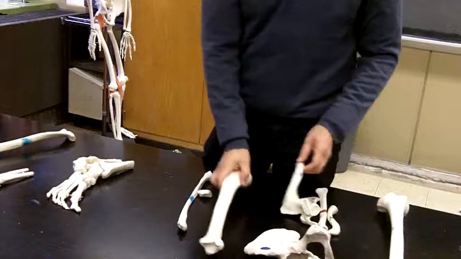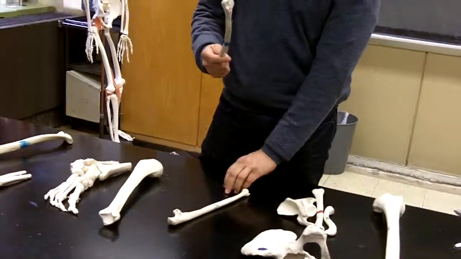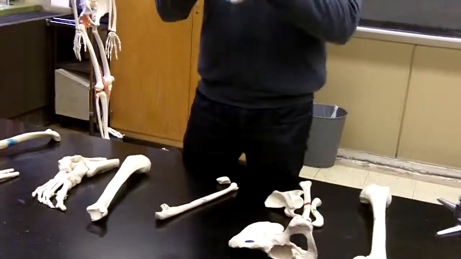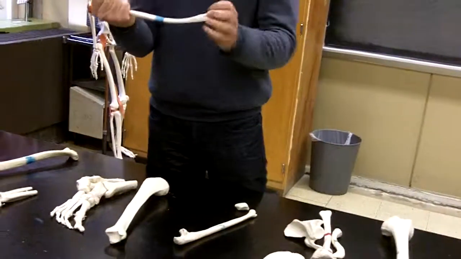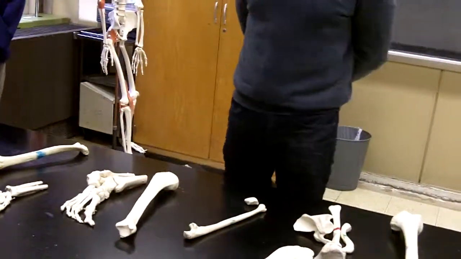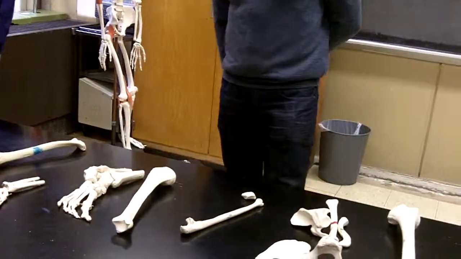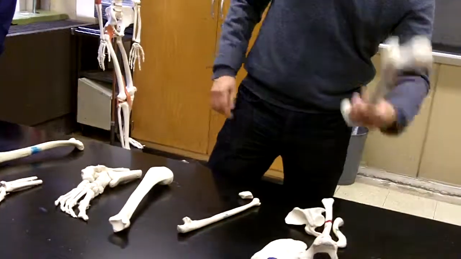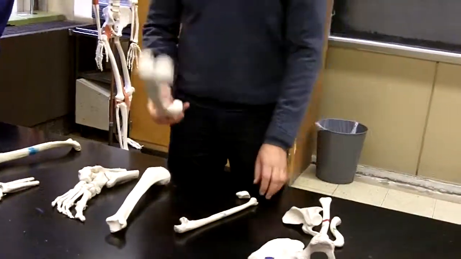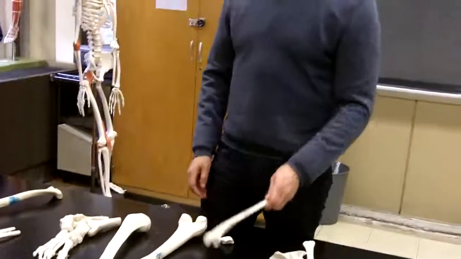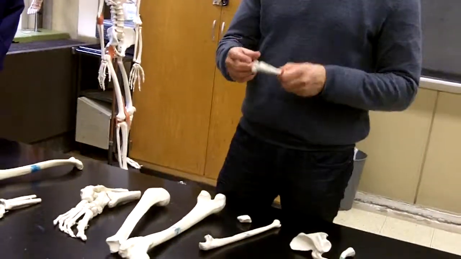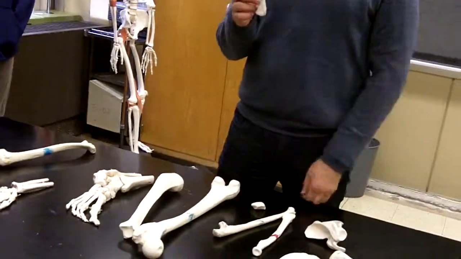Very good. And what do we call this one? Fibula. Good. Which is the one that I'm able to bend? Fibula. Which is the one that looks like the letter F and is the longest bone? Femur. Good. What's the one that has the letter U? Ulna. Good. Which is the one that has the circle? Radius.